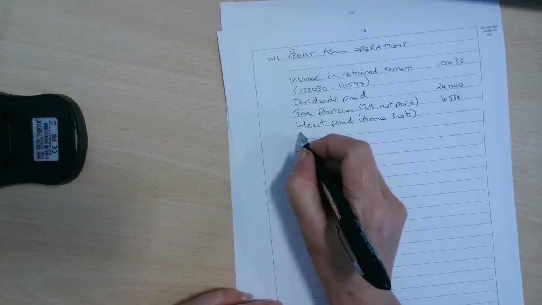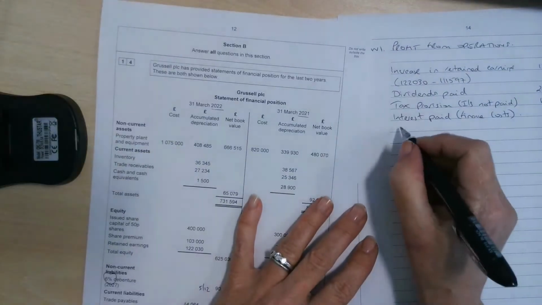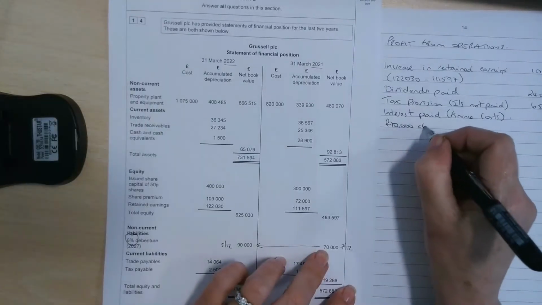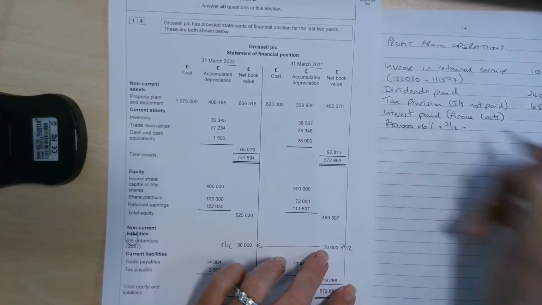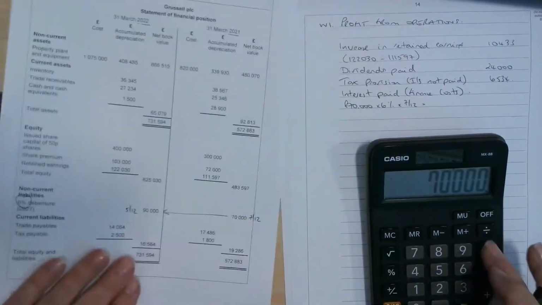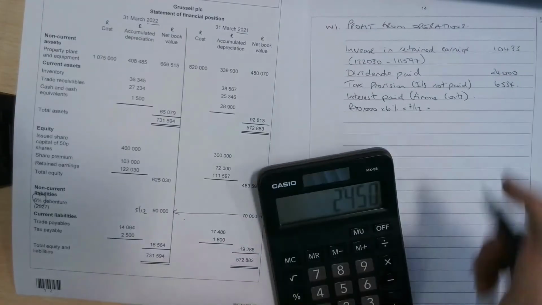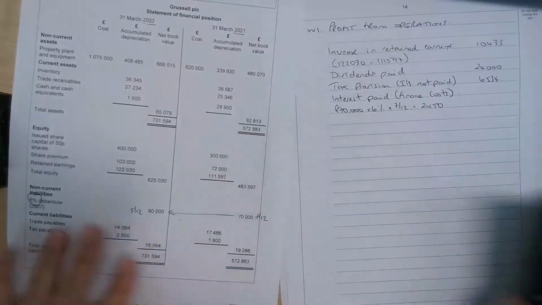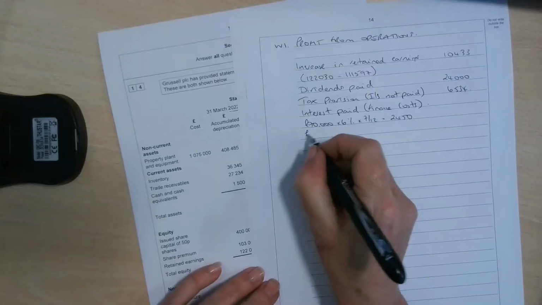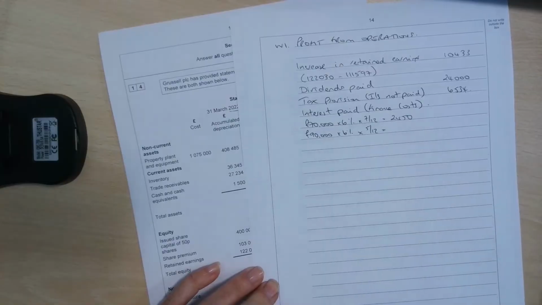So for the interest paid, remember we had two amounts. We had 70,000 that was outstanding for the first 7 months of the year. So 70,000 times 6% times 7/12. Into my calculator, 70,000 times 6% times 7/12 is 2,450. And then the loan went up to 90,000 for the last 5 months of the year. So 90,000 times 6% times 5/12.